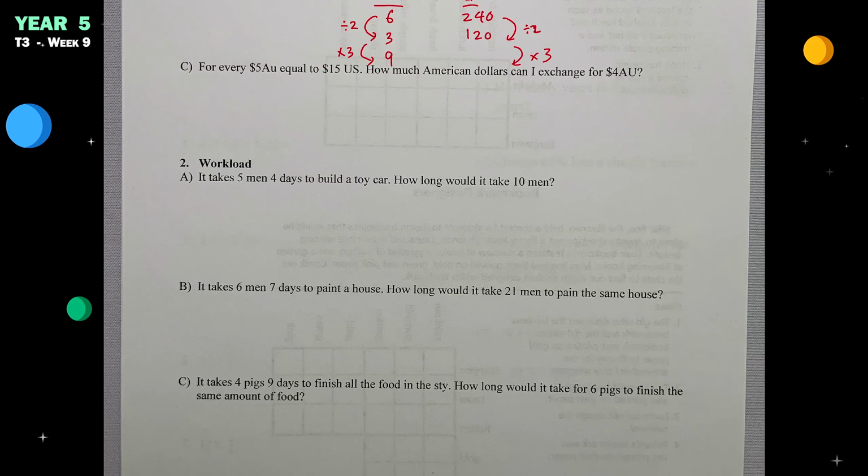For every $5 Australian, so AU in US dollars, we're comparing those. So 5 Australian dollars is 15 US dollars. Alright, how many American dollars can I exchange for 4 Australian dollars? Okay, so this one's 4.